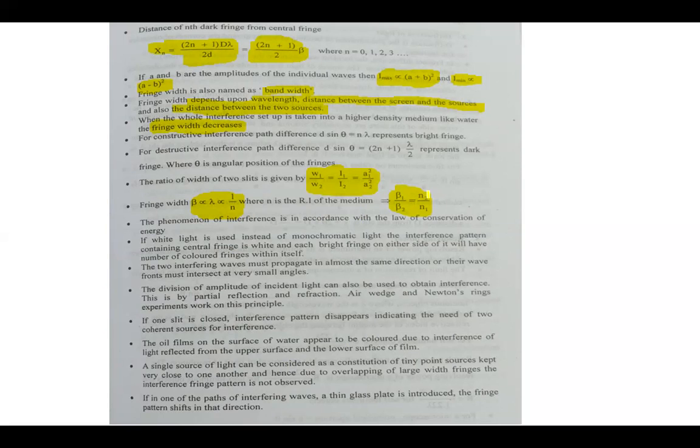I hope you are clear with this. So please make a note of this, whatever the highlighted things. The phenomenon of interference is in accordance with the law of conservation of energy.